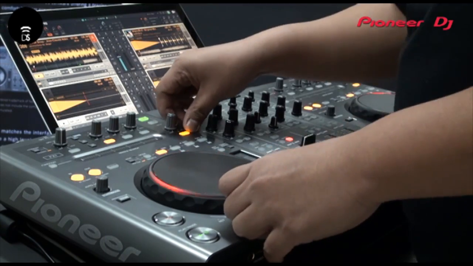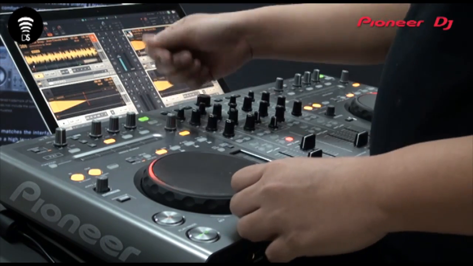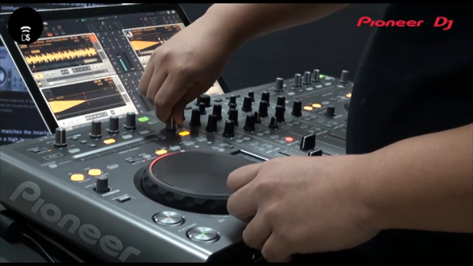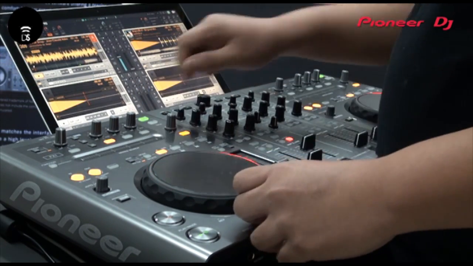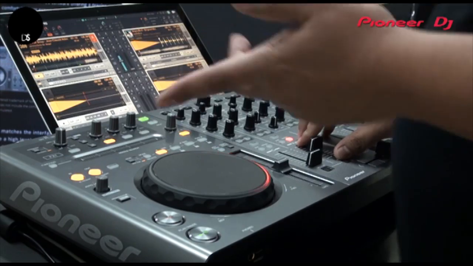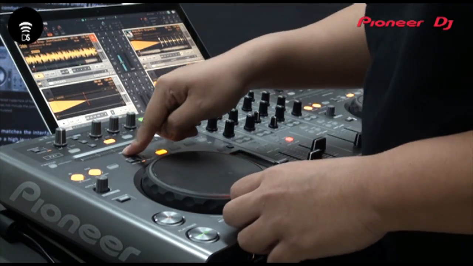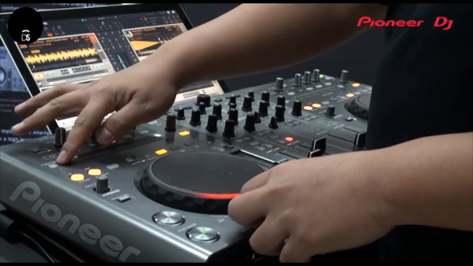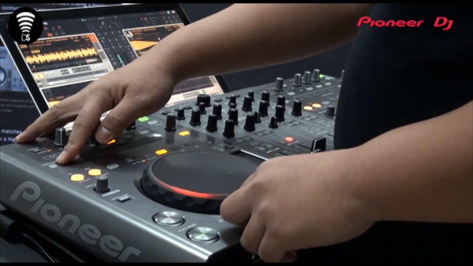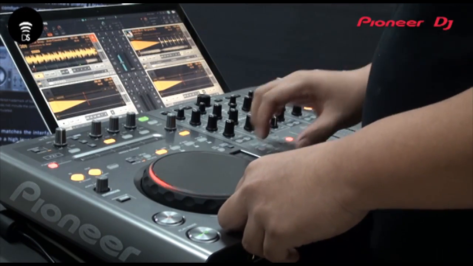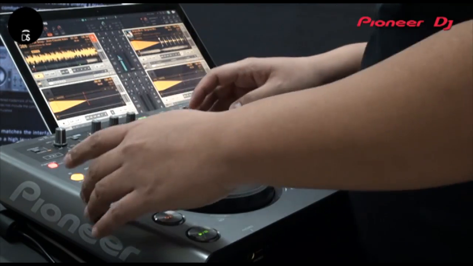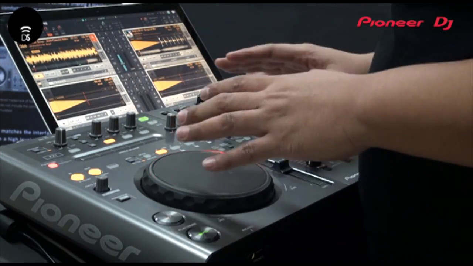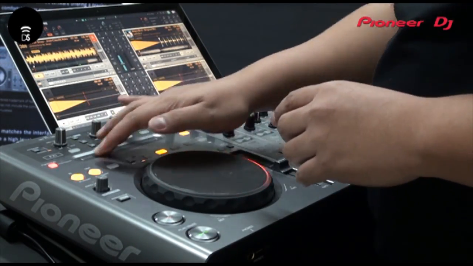It's always activated. You're going to use the filter and just turn the knob. And just a gentle reminder, if you don't want to use the needle search, make sure you activate this function button with a red light on it, so that whenever you start to use the FX, the loop or the cue button, you will not touch the needle search.